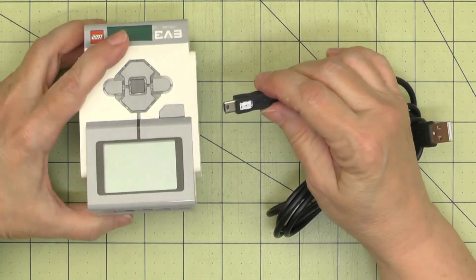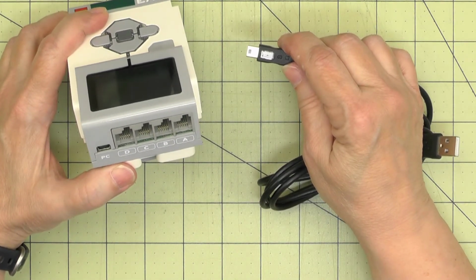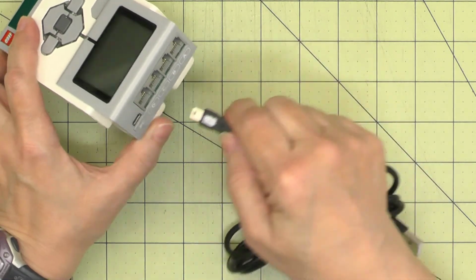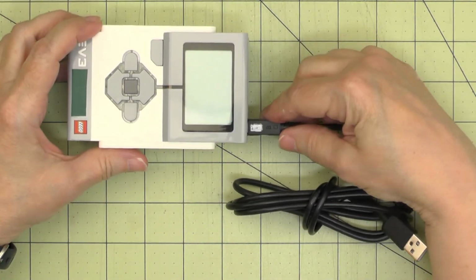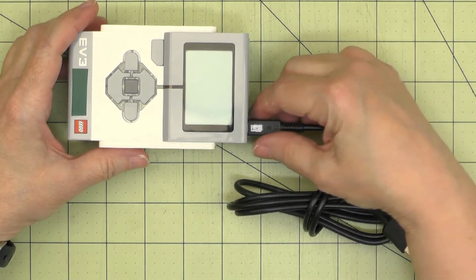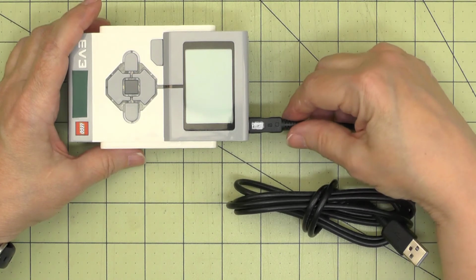And when you put this cable into the brick, that longer side always faces up. So it should just fit in there easily when you have that longer side facing up. Never force that in. If you get it wrong, you can damage the port.